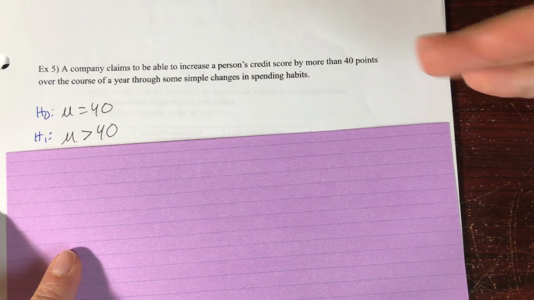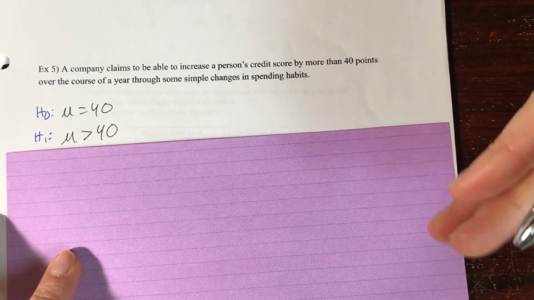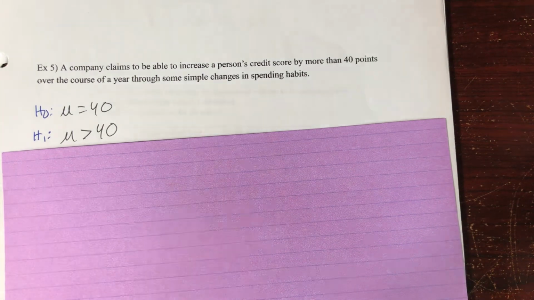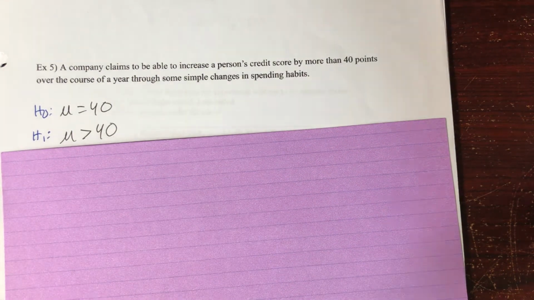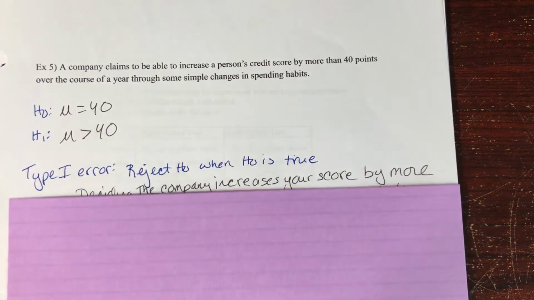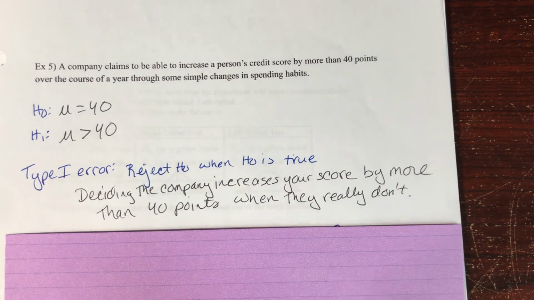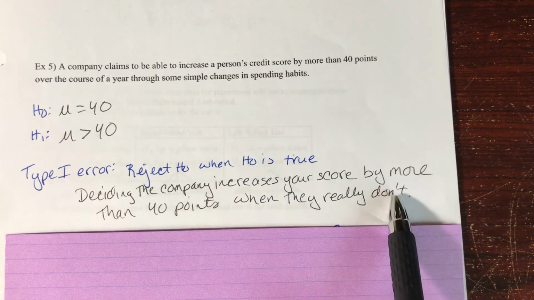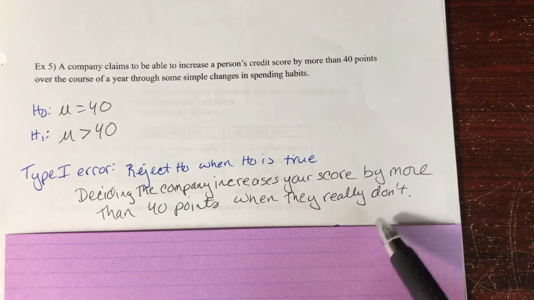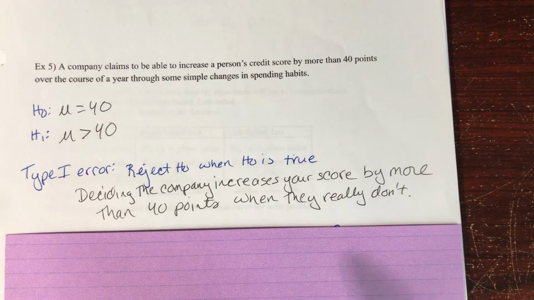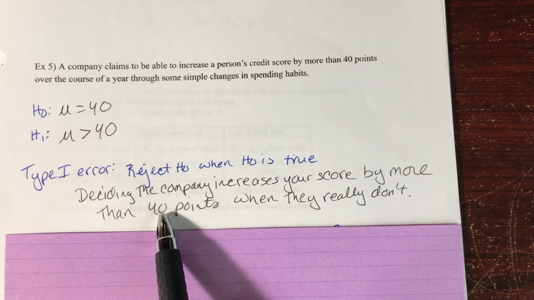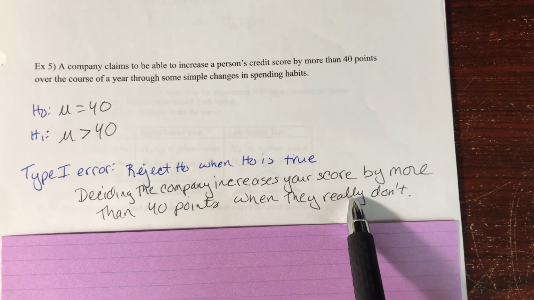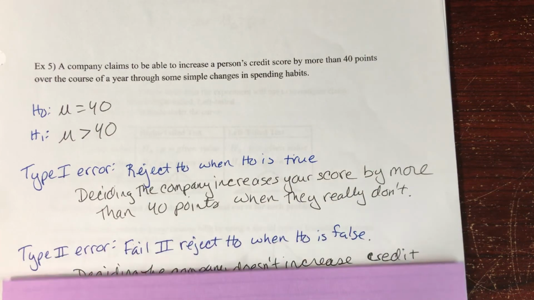Try to write out your type 1 and your type 2 error. Genuinely try it. I know that I can't see you right now, but that's how you get better, is when you actually practice and then you know what questions you have. All right. A type 1 error would be deciding the company increases your score by more than 40 points when they really don't. This is false advertising. Okay. The customers think that they're going to get something and they're really not, and that's a problem for the customers. All right. A type 2 error.